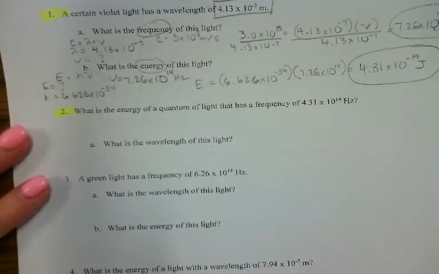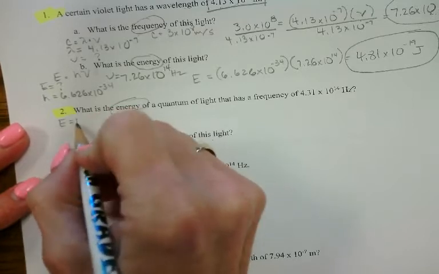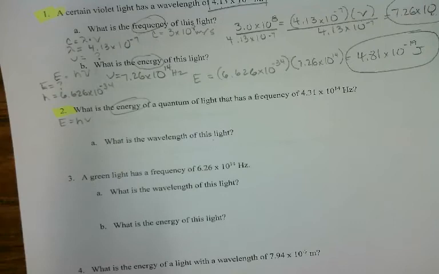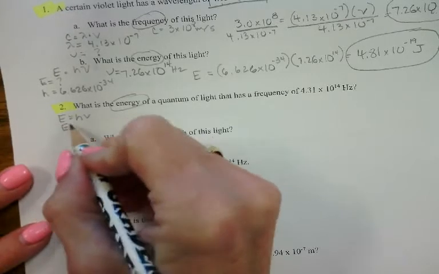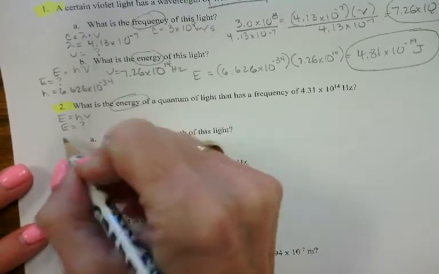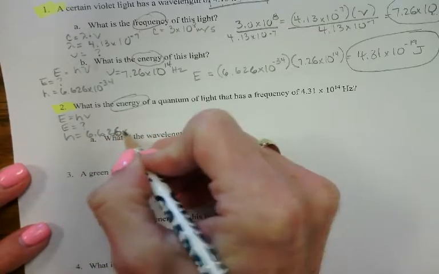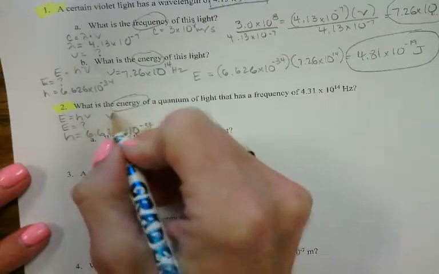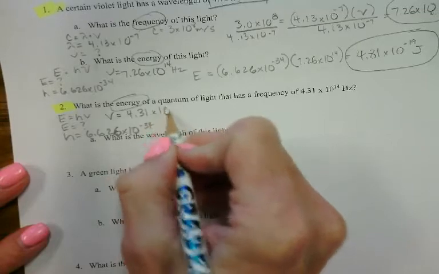Okay, number 2. What is the energy? There we go. So I know what I'm using. What is the energy of a quantum of light that has a frequency of 4.31 times 10 to the 14th hertz? Well, I'm looking for energy. Planck's constant, 6.626 times 10 to the minus 34th. And then there's my frequency, 4.31 times 10 to the 14th.